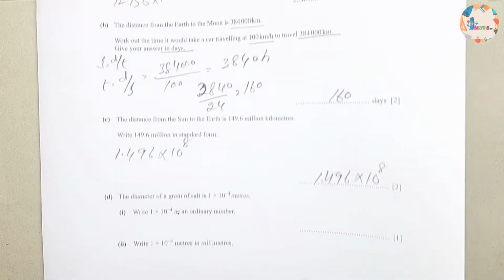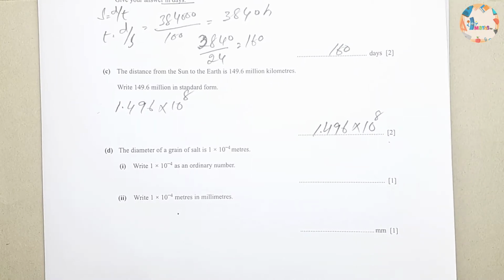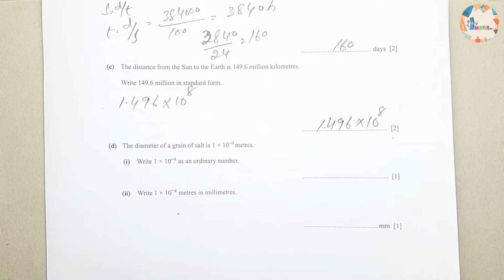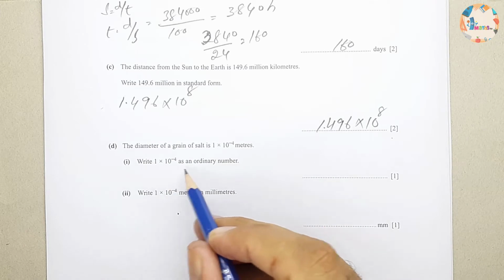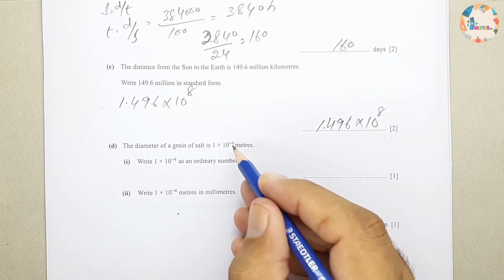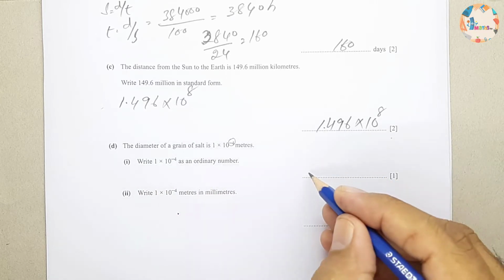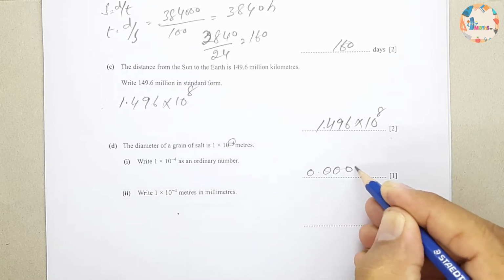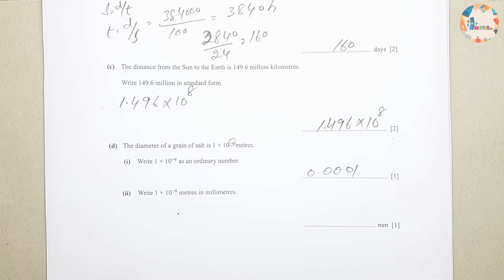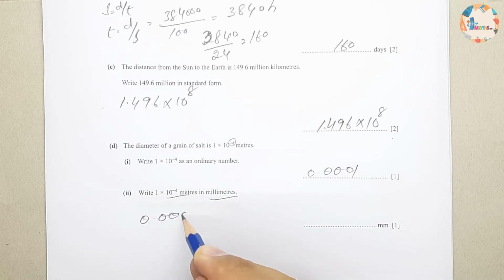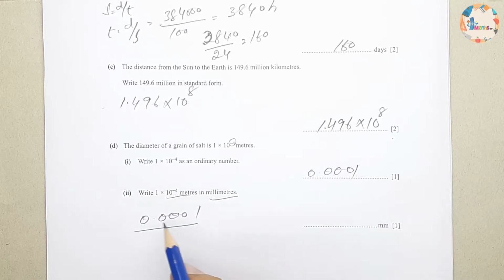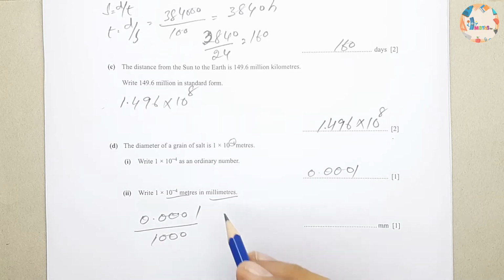Then the diameter of a grain of salt is 1 times 10 raised to power minus 4 meters. We have to write this in ordinary numbers. With minus 4, the decimal will be shifted to the left, so it will be 0.0001. Similarly, this one, meters into millimeters: 0.0001 and multiplied by 1000, because there are 1000 millimeters in 1 meter.